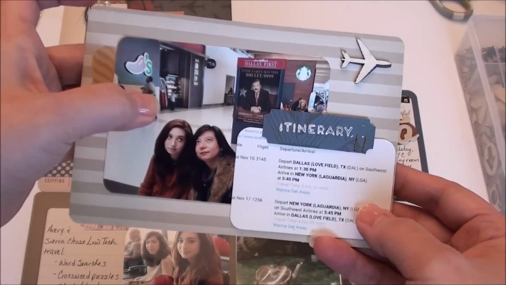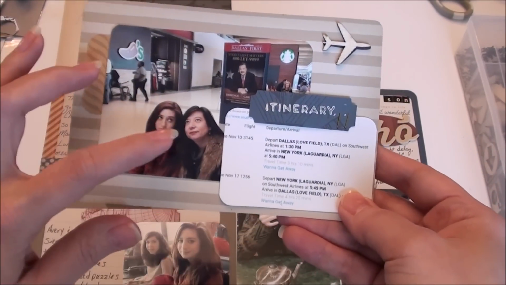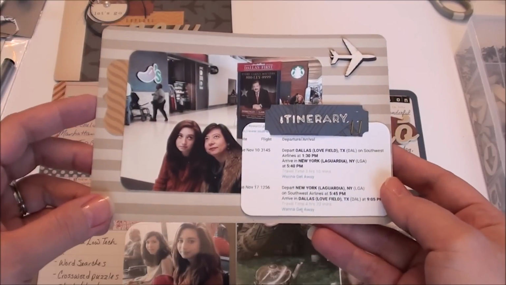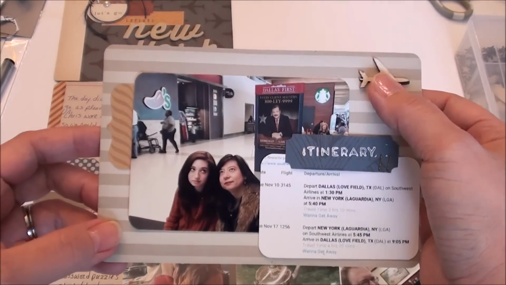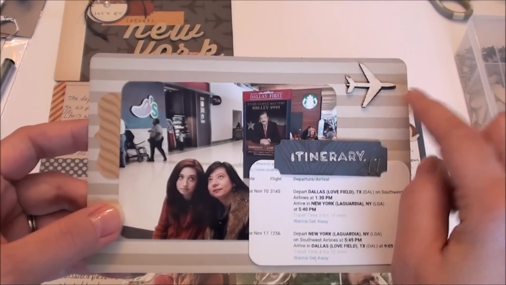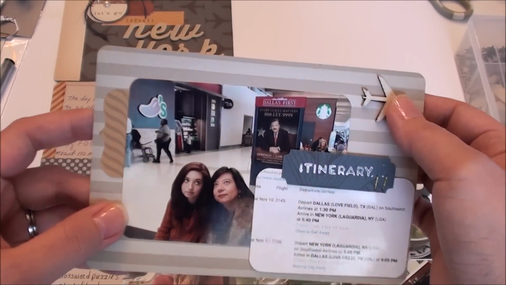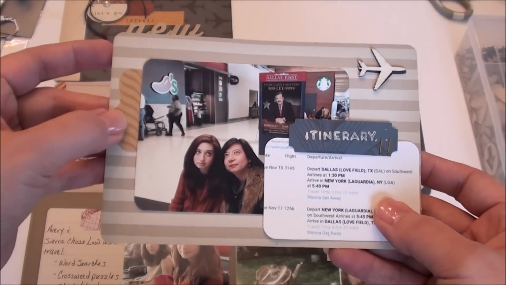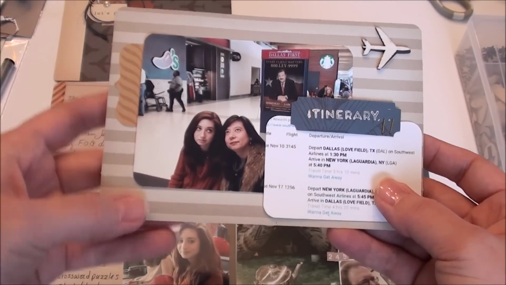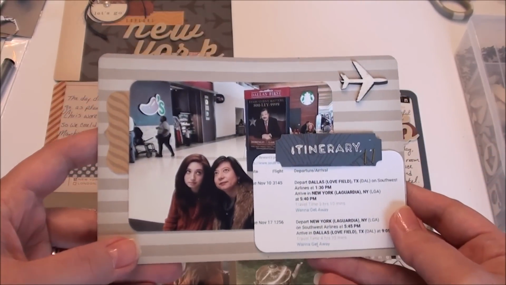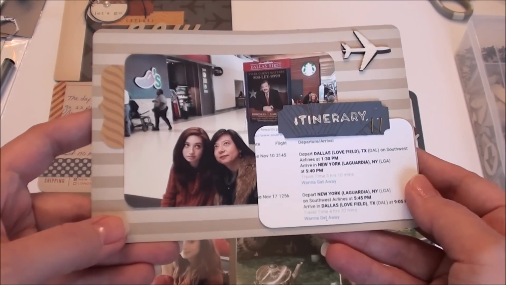I just layered two photos that had our itinerary, and then a picture of me and my daughter at forever waiting at the airport. The Studio Calico airplane is actually the same size as the airplane that was printed on this card. So I went ahead and glued that little veneer right on top of it. I cut this out of a Project Life card and this, and then I just stamped itinerary on it. That's with an October Afternoon roller stamp.